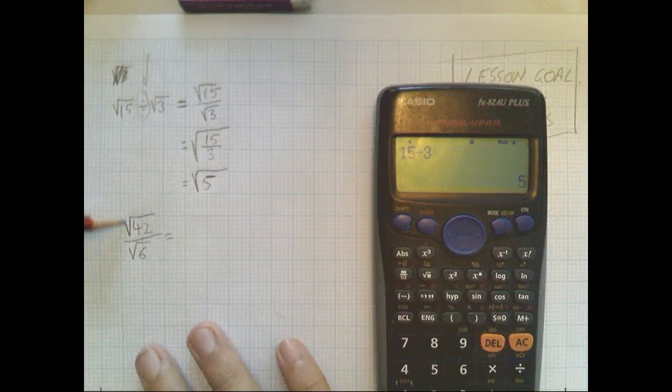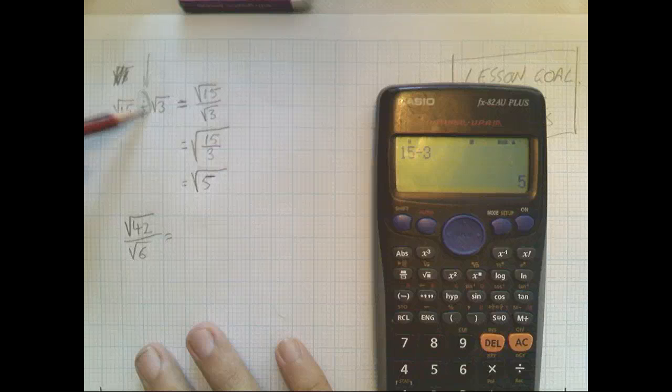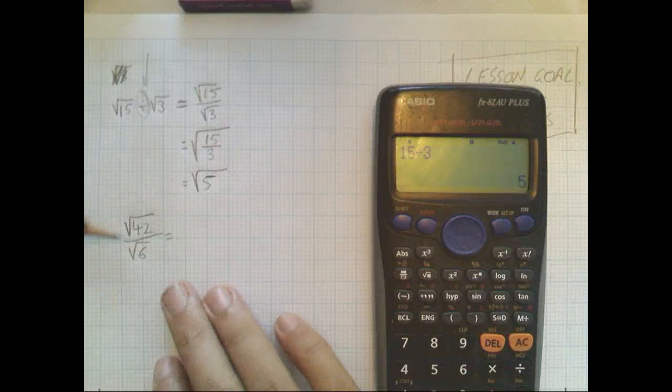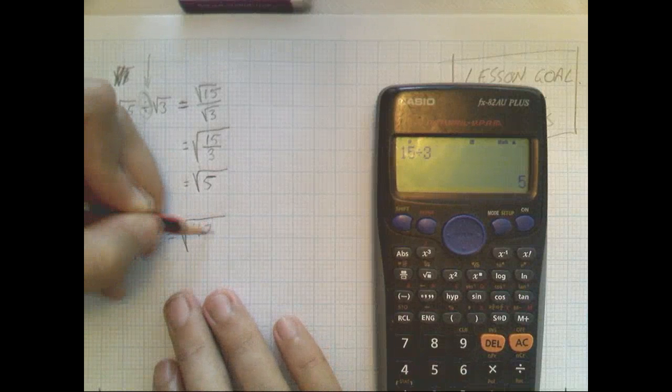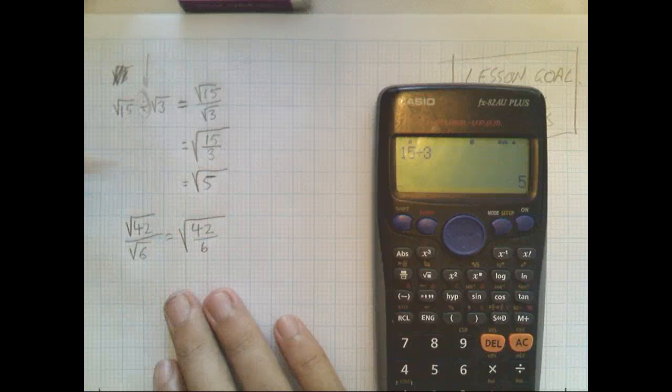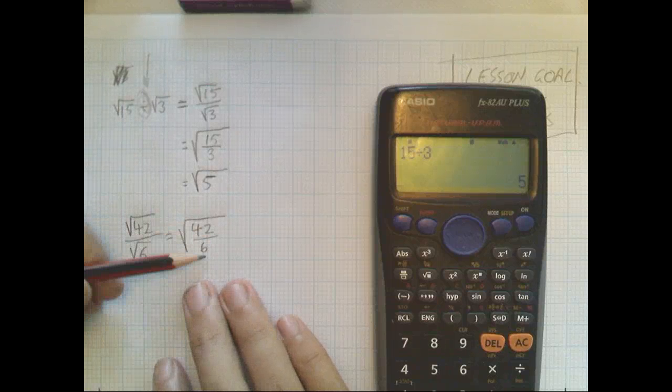Okay, so this is root 42 divided by root 6. You can see that we've gotten rid of the old divide sign straight away. Okay, so we know that 2 surds divided by each other can be written as a single surd. So this can be written as the square root of 42 divided by 6.